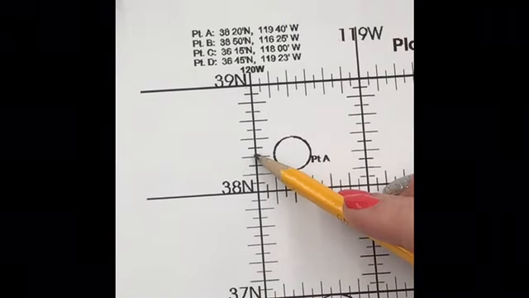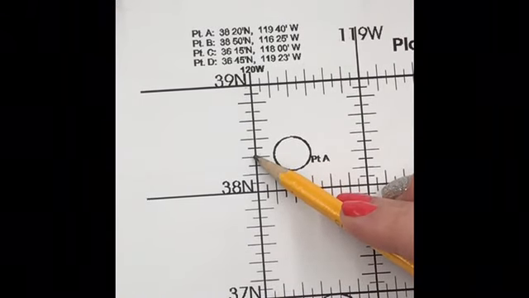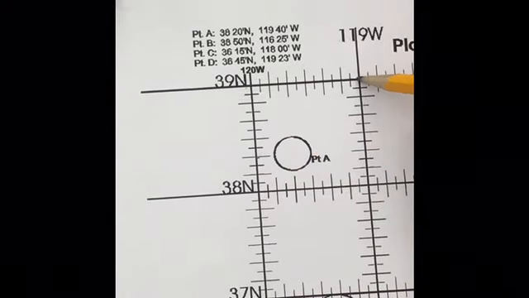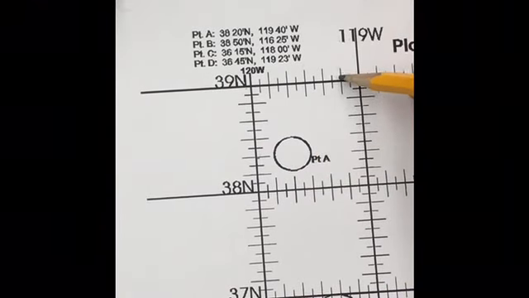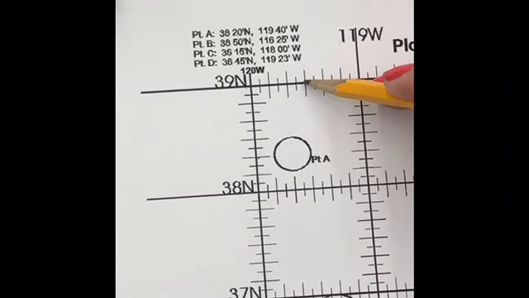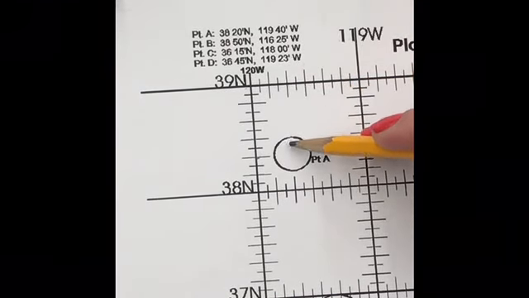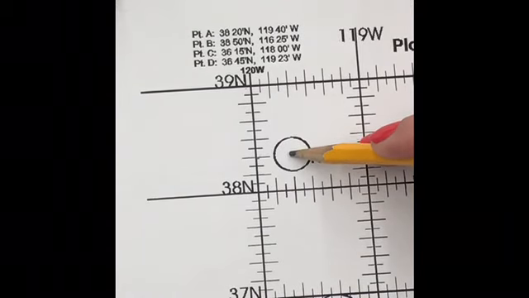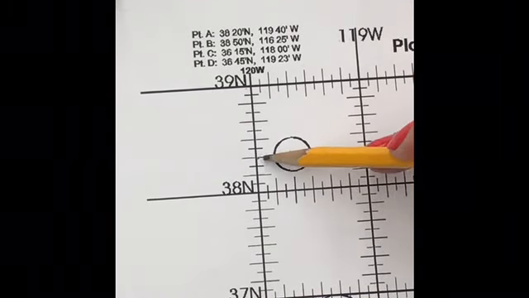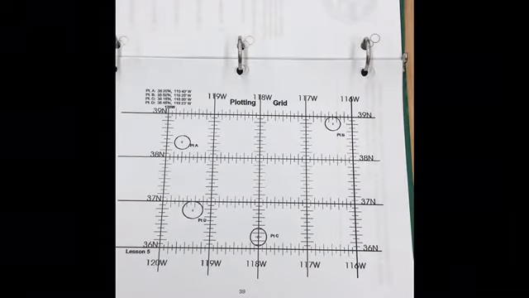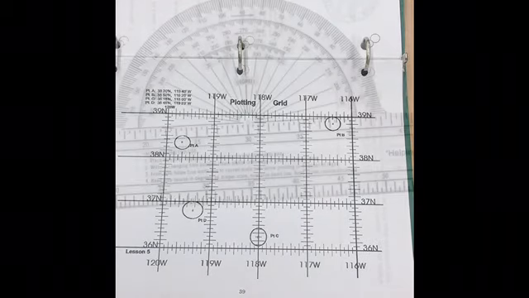So here I am at my 38:20 mark, and now I'm going to go to 119:40. So 119, 5, 10, 15, 20, 25, 30, 35, 40. And I'm going to find where these two meet, and that's where I'm going to put my dots. So that's right here and here. Okay, so now we've plotted all of our points and we're ready to start figuring out our course and measuring distances. So we're going to take a really close look at our plotter next.